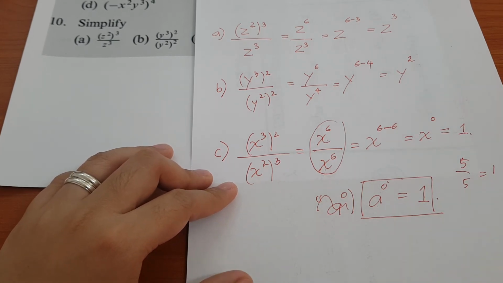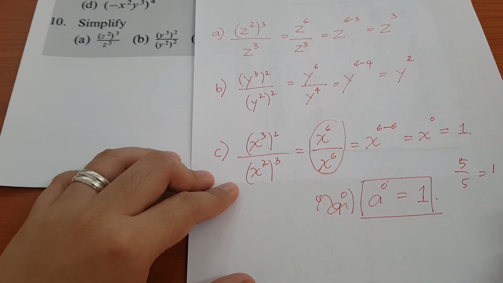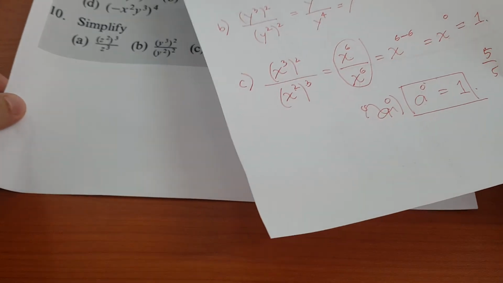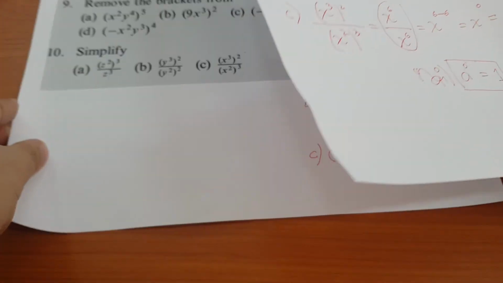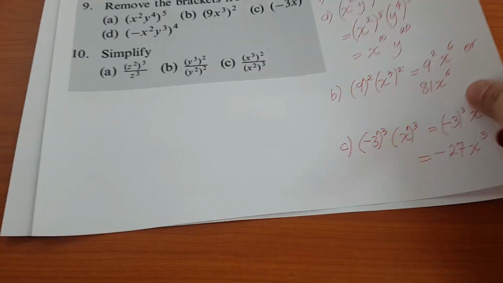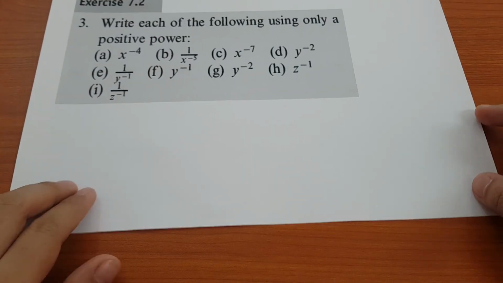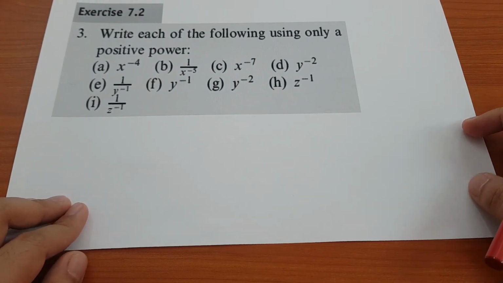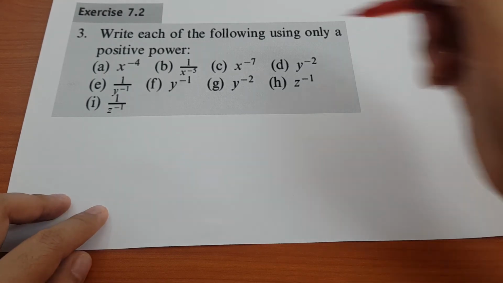So let's continue with if the power is negative. So let's have more examples now. If the power is negative. So let's have exercise 7.2. The instruction is write each of the following using only a positive power.